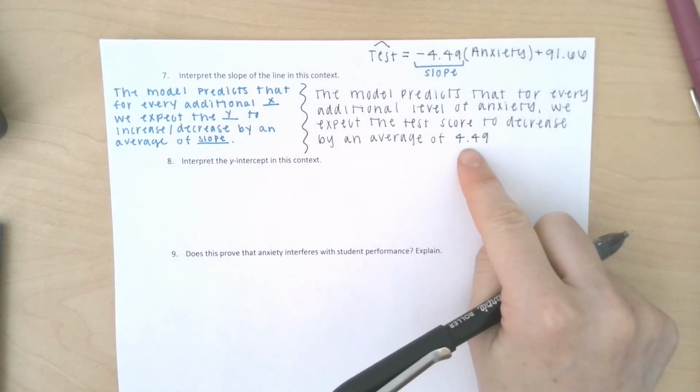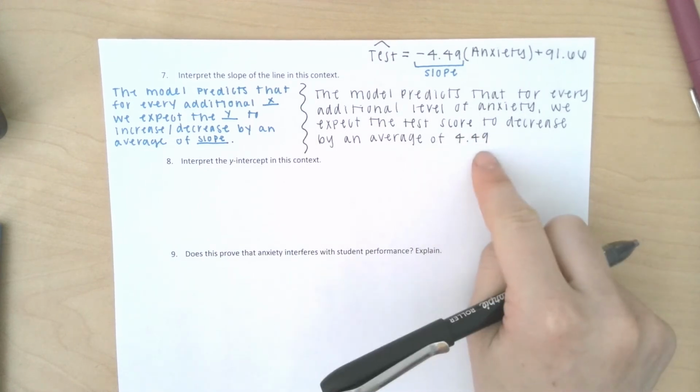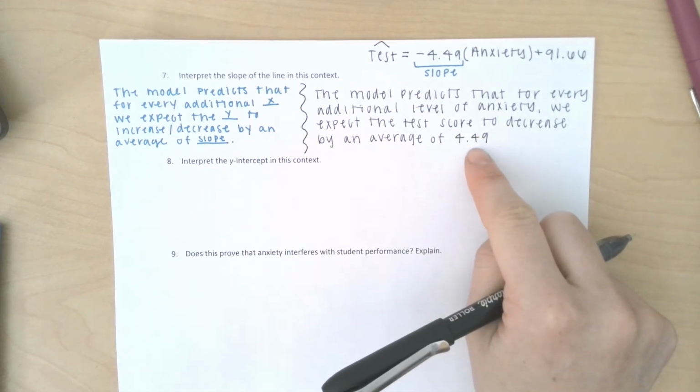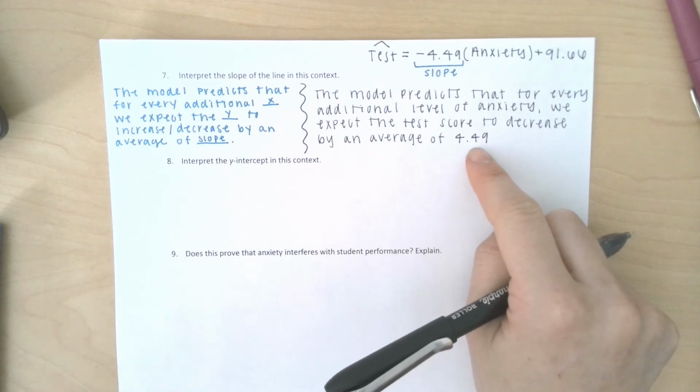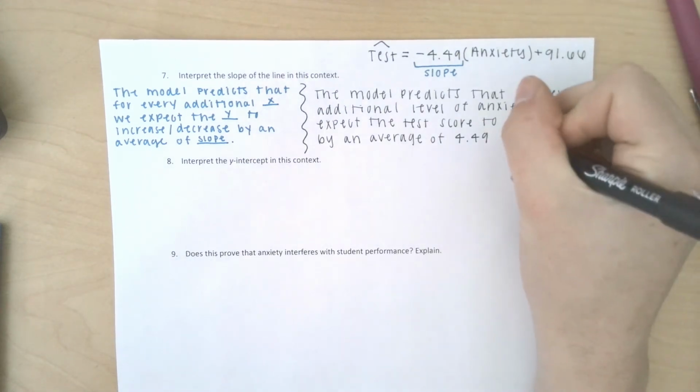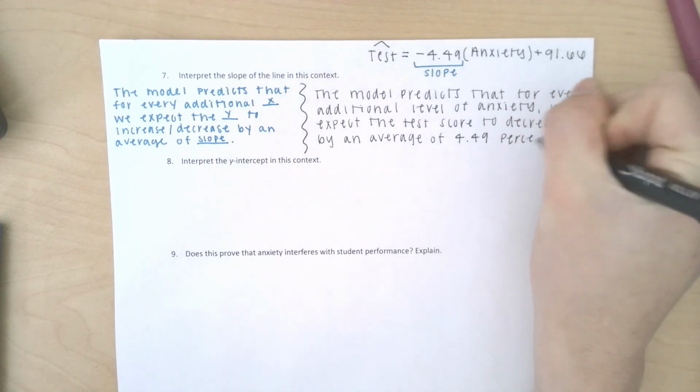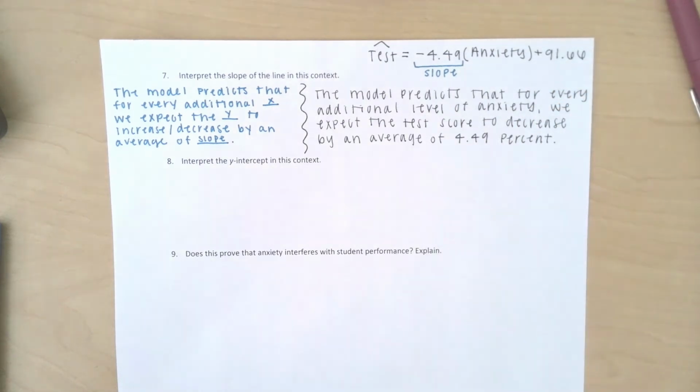We can just make this positive. And the last thing I want to do is put in a unit here. So I'm assuming that my math test was graded, I don't know if it's by points or by percentage. So I'm just going to guess that it's a percent here. So I'm going to say it'll decrease by an average of 4.49%.